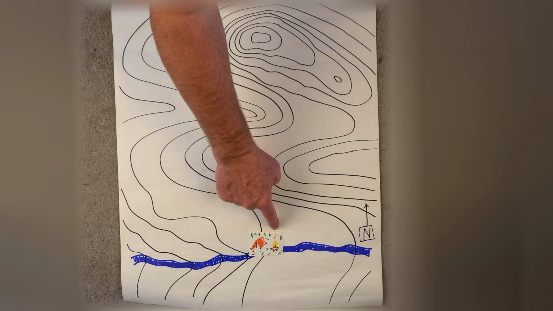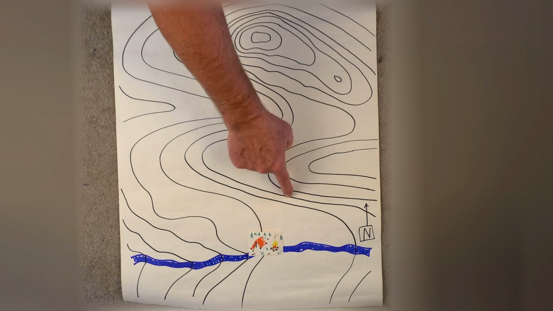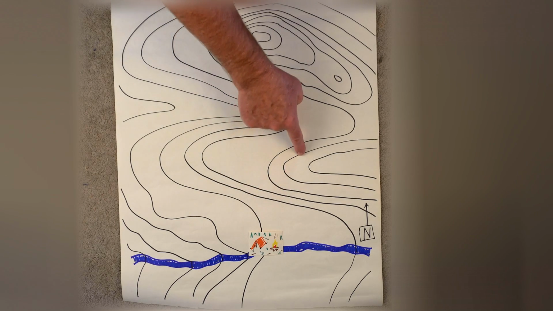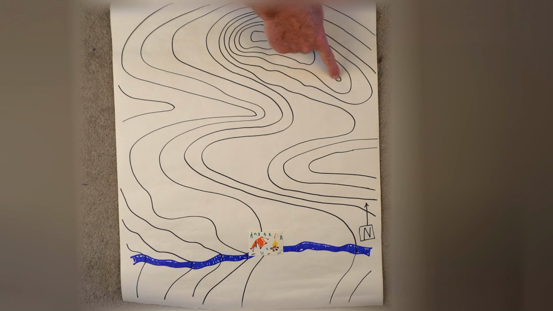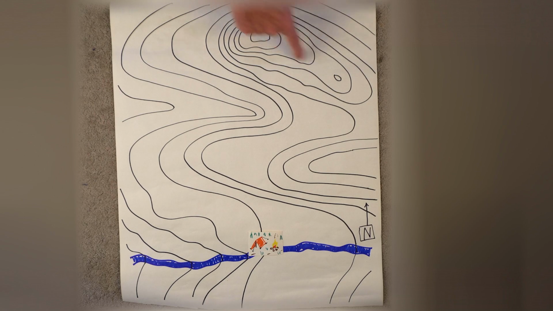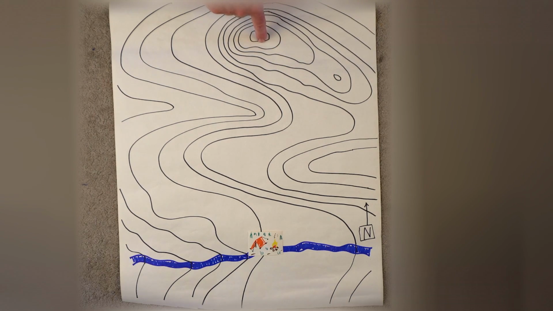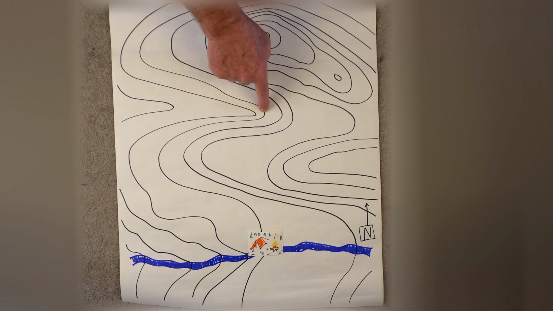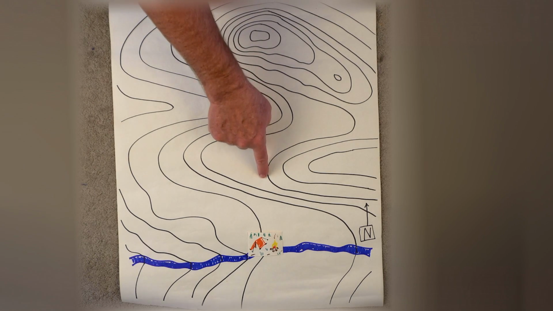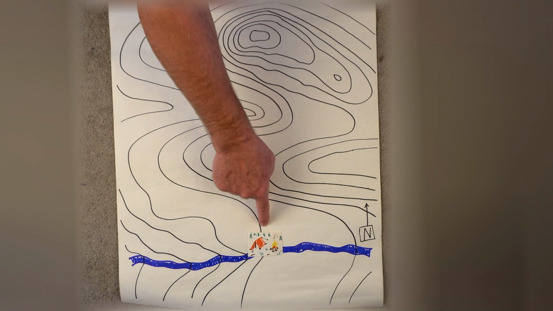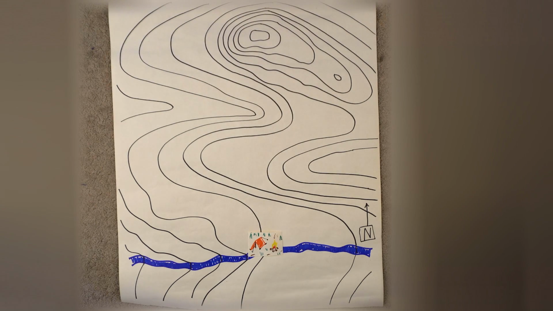Now you'll notice that when I leave my campsite, I'm going to climb and then descend and then climb again. I could probably dead reckon myself up here to this peak, but it's going to come down a little bit and then back up. And then on my return trip, I'm going to descend, ascend, and descend again. I might come up a little bit and then back downhill to my campsite.